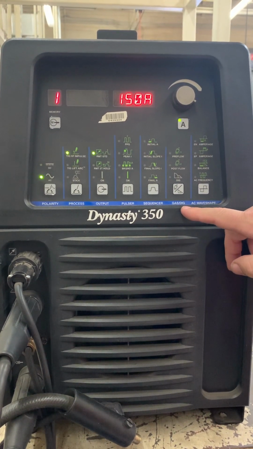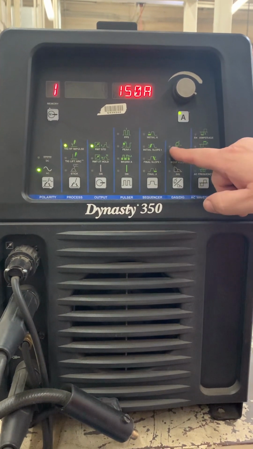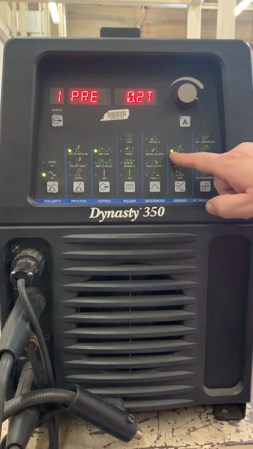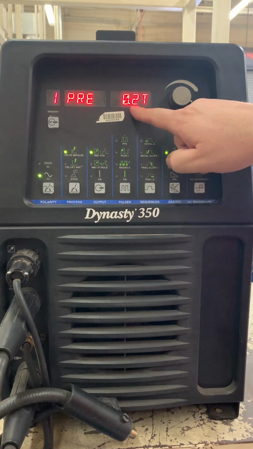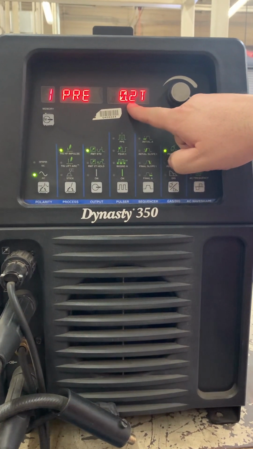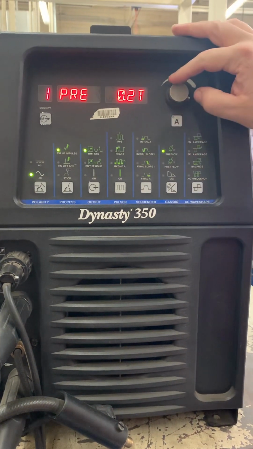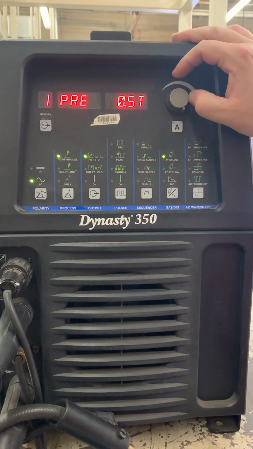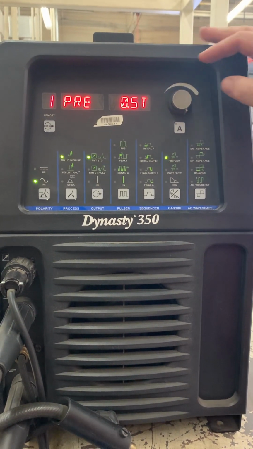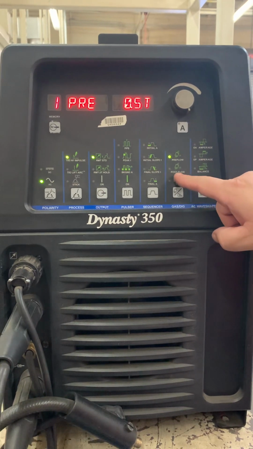Next up, we have our gas and our dig. So we're going to start at the top. We got to hit the button till we highlight pre-flow. Pre-flow currently is set at 0.2 T, which is 0.2 of a second. I prefer between half a second and 1 second for my pre-flow. Go back down. We want to hit the button.